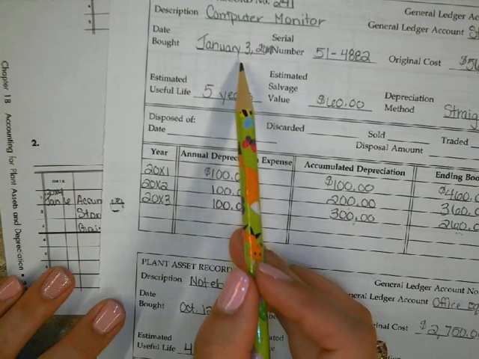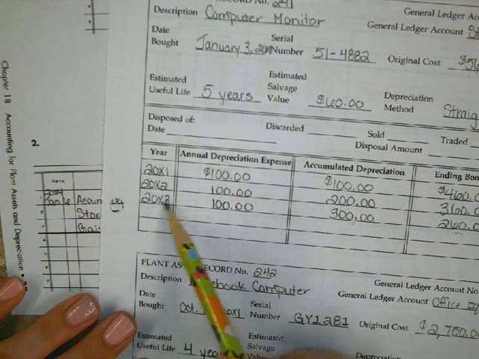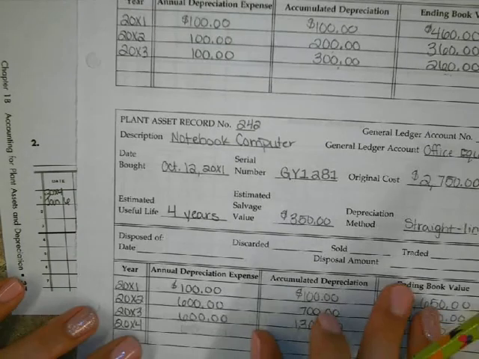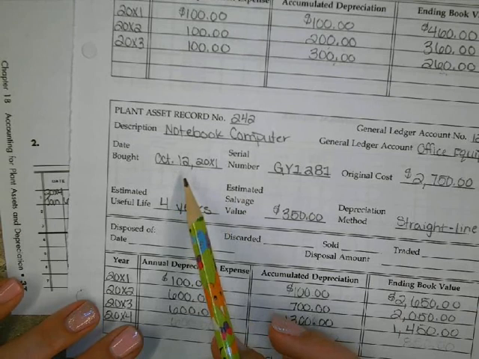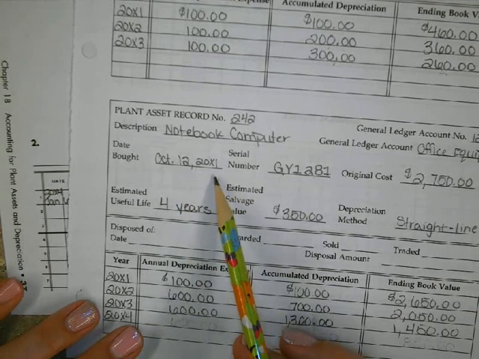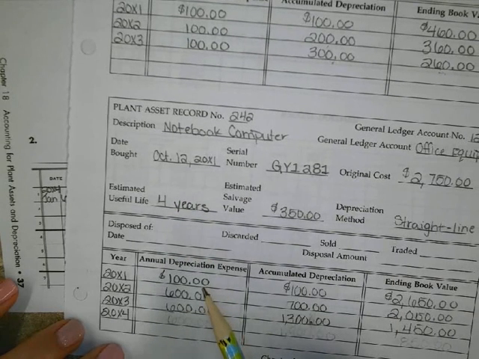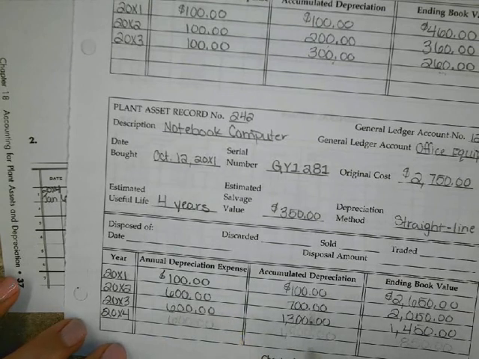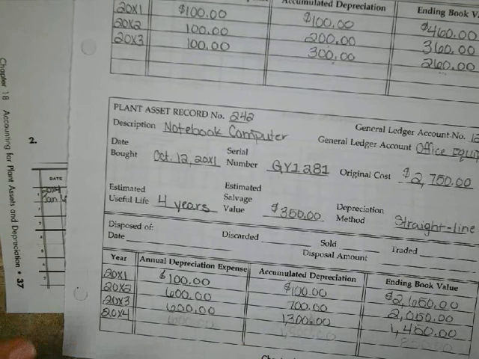Okay, so that was a full year for that full 3 years. But when we look down here, we bought it on October 12th, 20X1, and we are selling it on July 12th of 20X4. So it does depreciate for part of that 20X4 year. So that's what we need to figure out here, is that it has depreciated some amount. Okay, so I'm going to get a little scratch piece of paper so that we can look at how much it depreciates here.